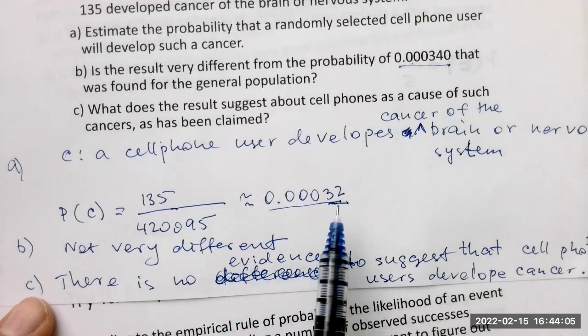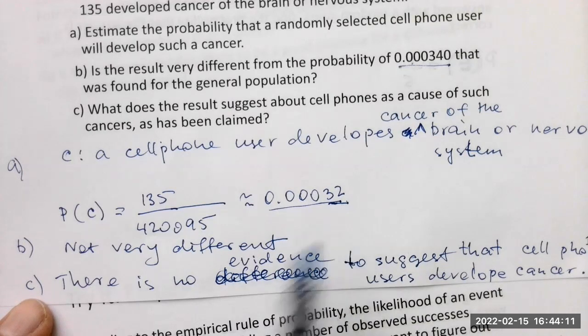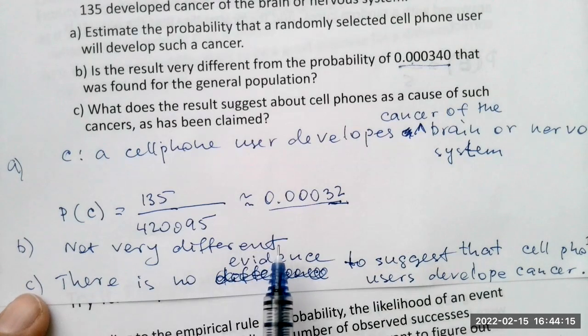So 5% is going to be a common theme in a lot of things that we'll be doing. So a difference of more than 5% suggests results are very different. If it's less than 5, it's not very different.